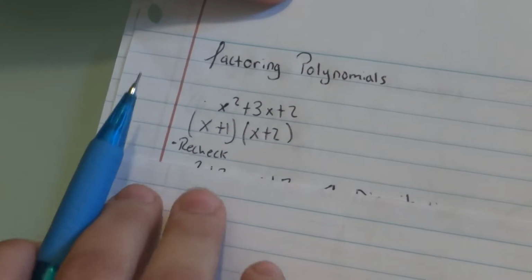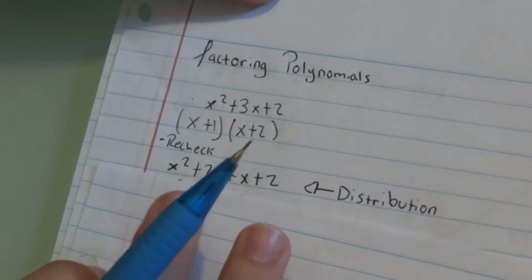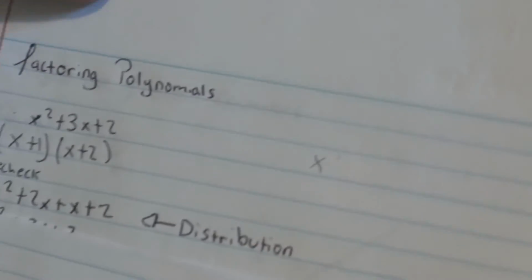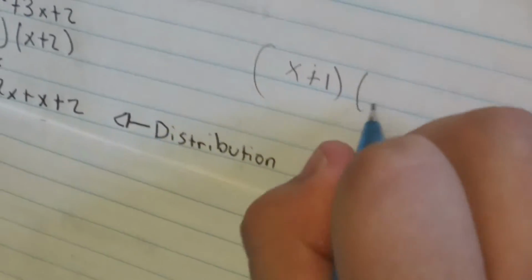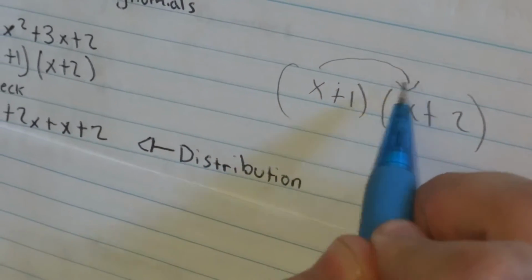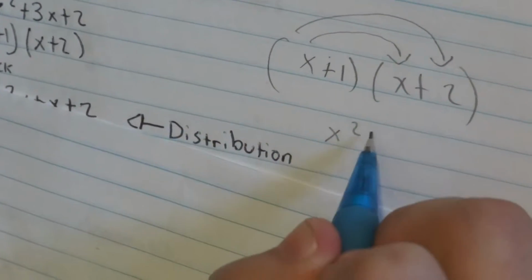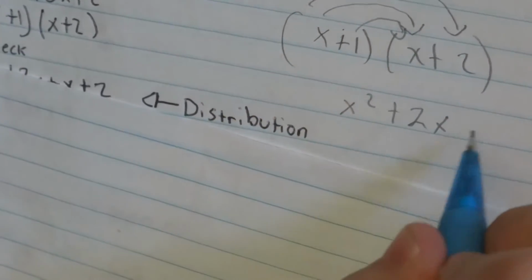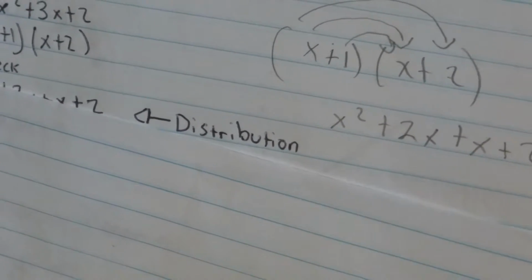plus 2. And when we recheck, we multiply them. So you go x plus 1, x plus 2, and you use distributive property, and you go x squared plus 2x, and then you use the 1, which would be plus x, and 1 times 2 would be plus 2.